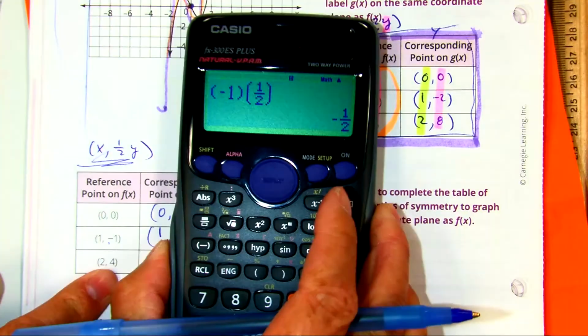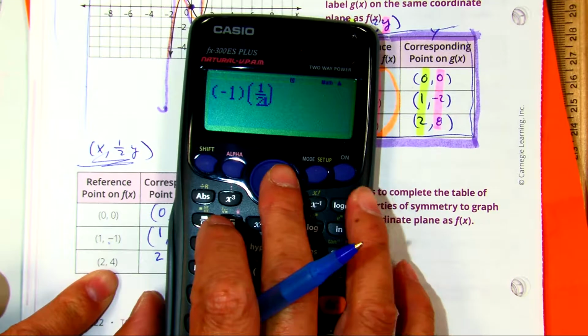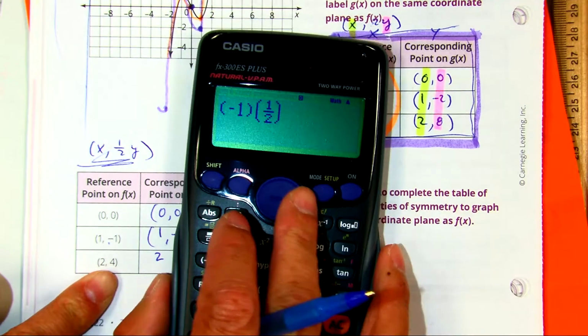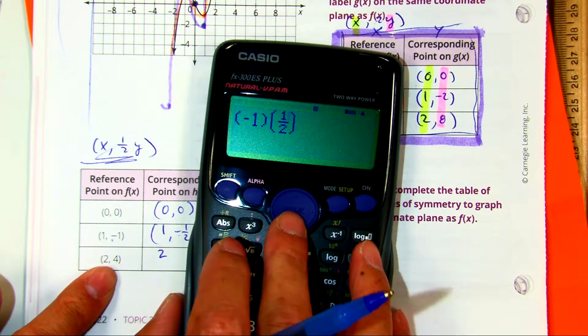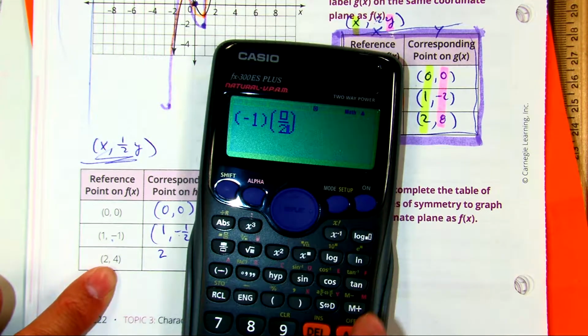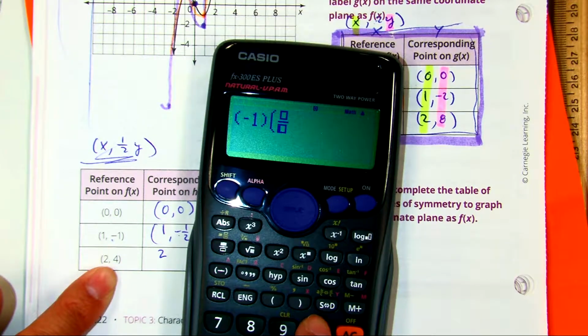4 times 1/2? Oh. I can't even do this on my graphing calculator. Do you guys see what I did? I want to change the answer to be what? 4. So I just went back up, and I can just delete this. Delete. Go away. Go away. Oh, yeah. That's what I wanted to change.